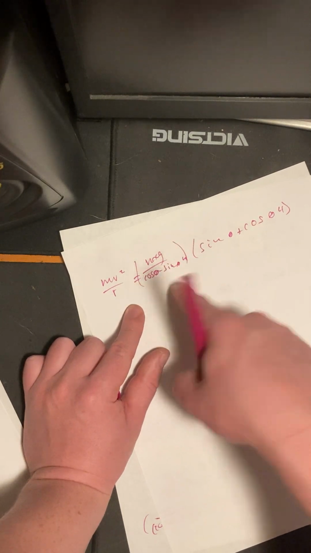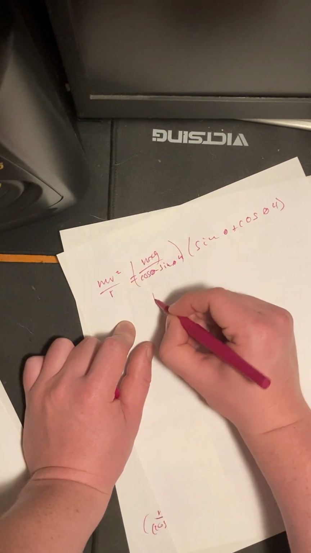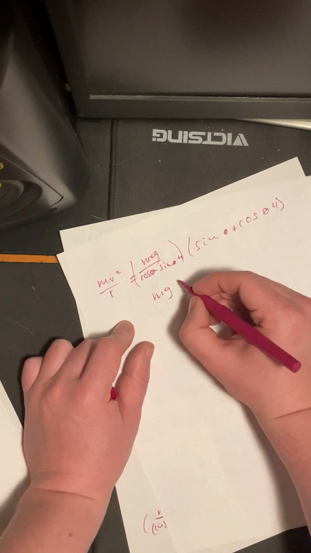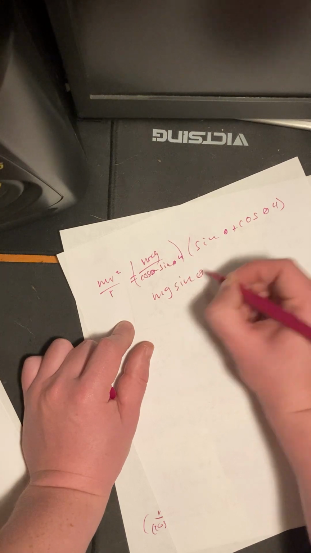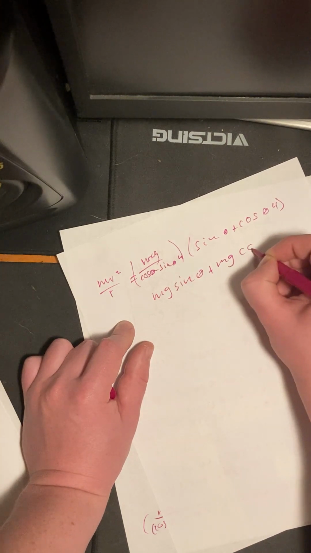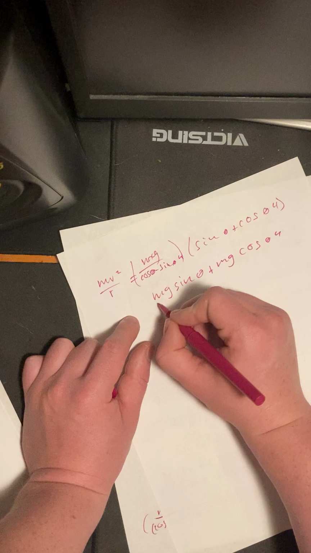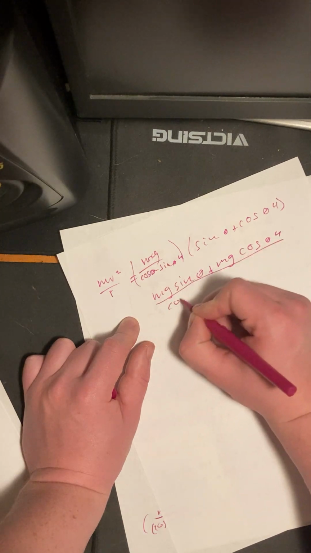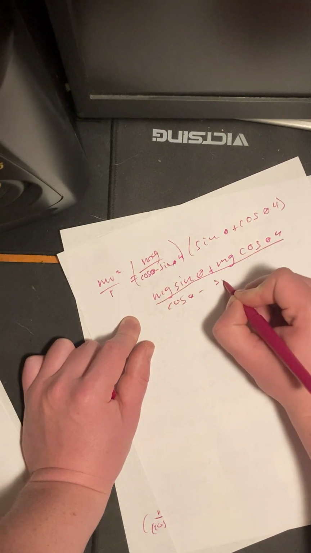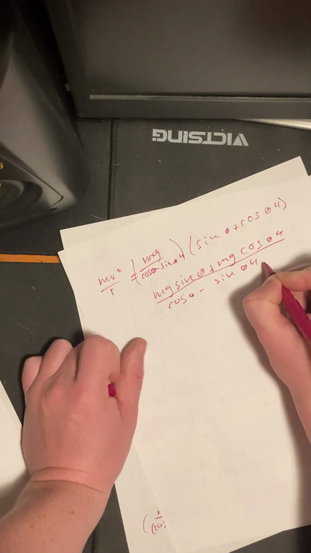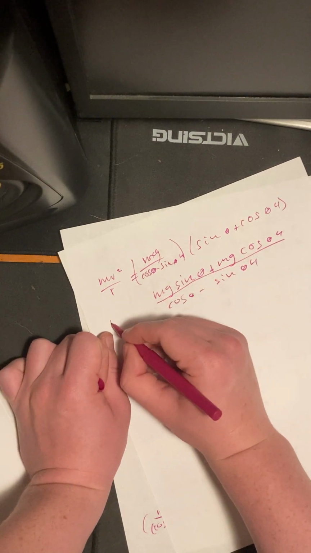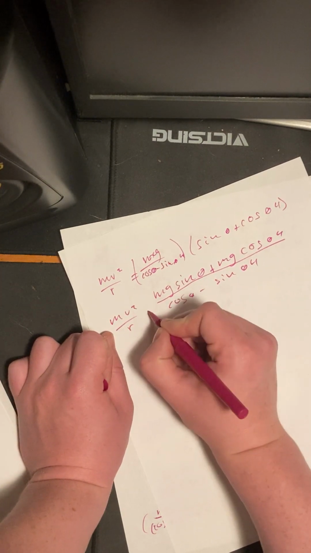Let's multiply this out. That'll be mg sine theta plus mg cosine theta mu over cosine theta minus sine theta mu, which equals mv squared over r.